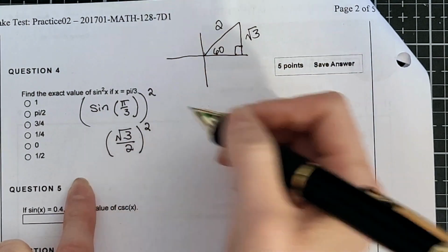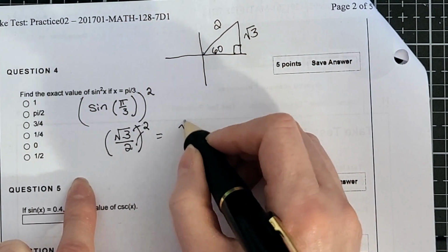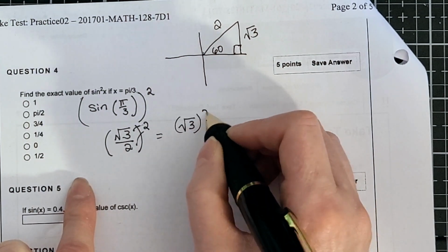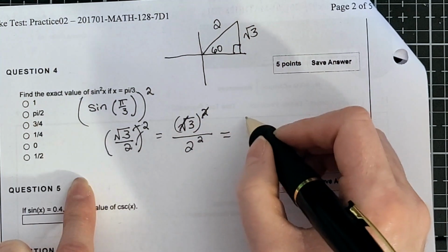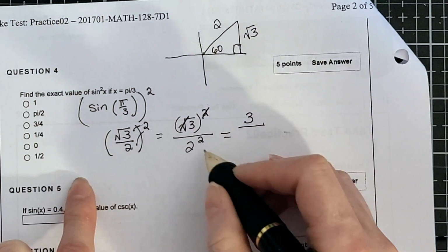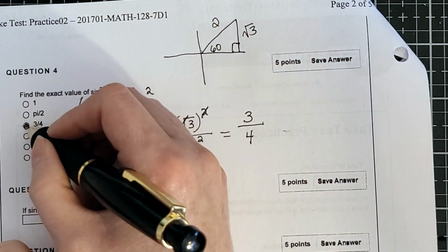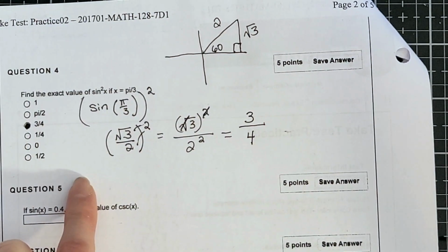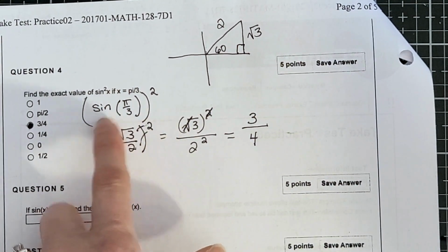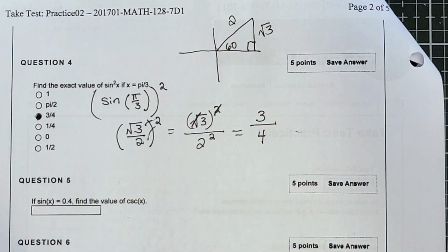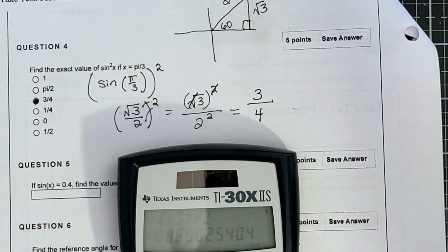And of course we have to square that, so we would distribute that 2 to both of these, the top and the bottom. So it's square root 3 squared divided by 2 squared. Well, these cancel out, so that gives me 3 over, and 2 squared is 4. So your answer is 3/4. And I believe you could have just typed this part right here into the calculator and it should have given you 3/4, as long as you were in radians. If you see a pi, your calculator needs to be in radians.